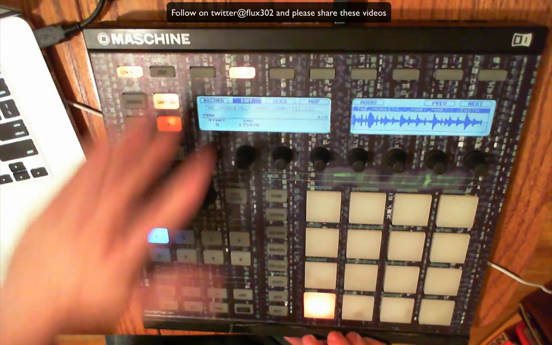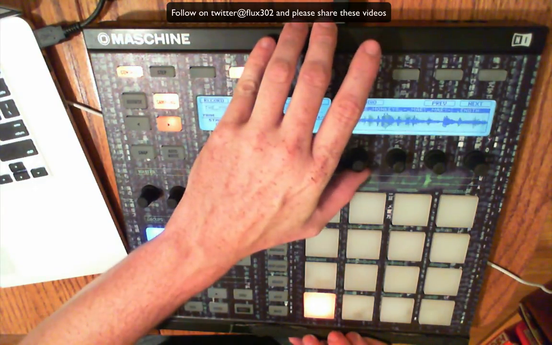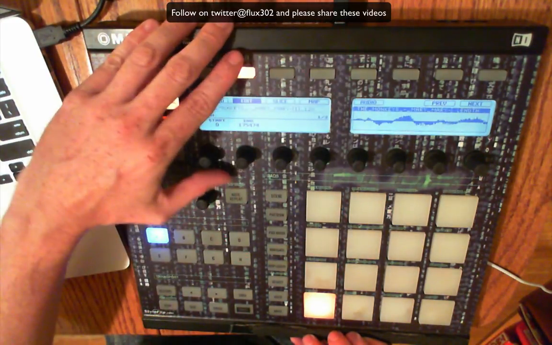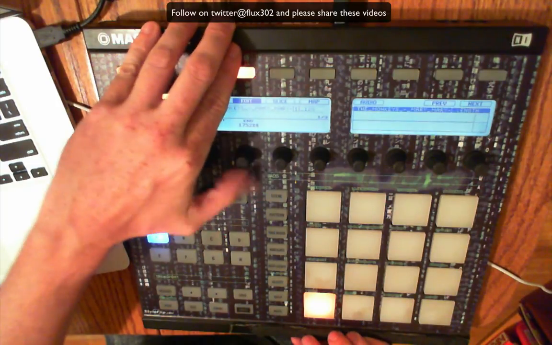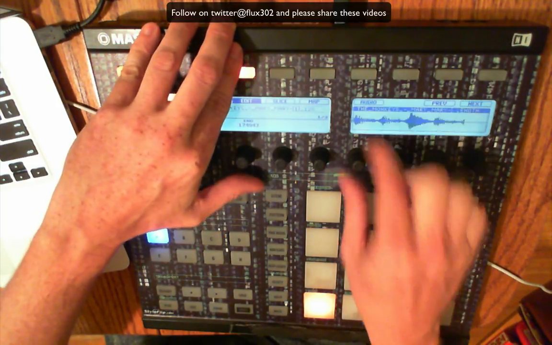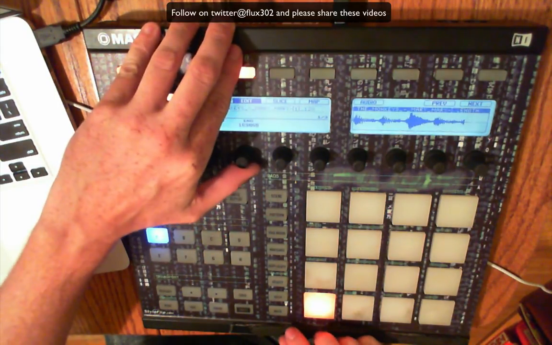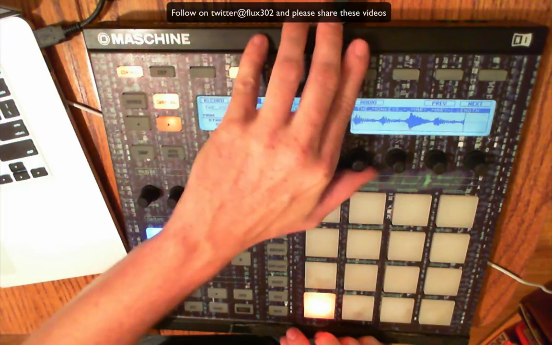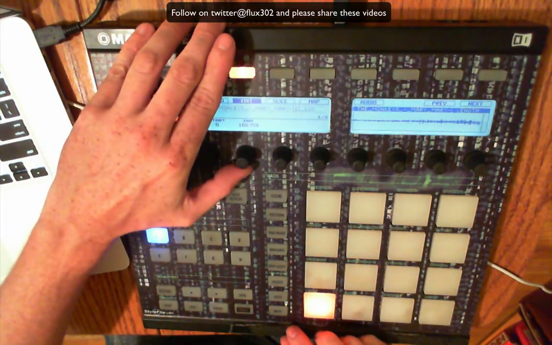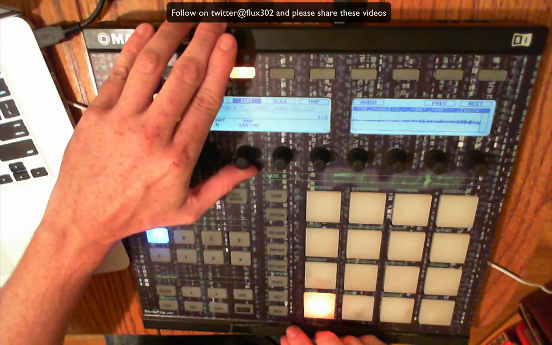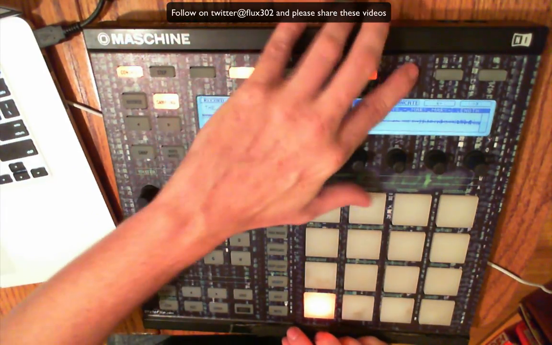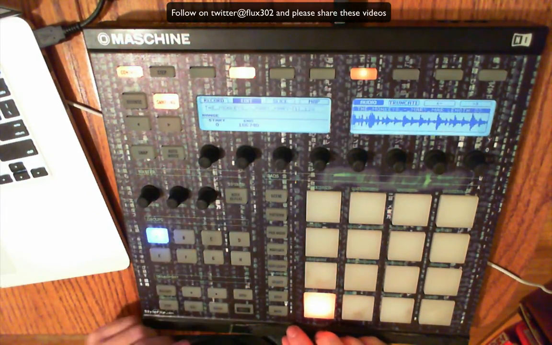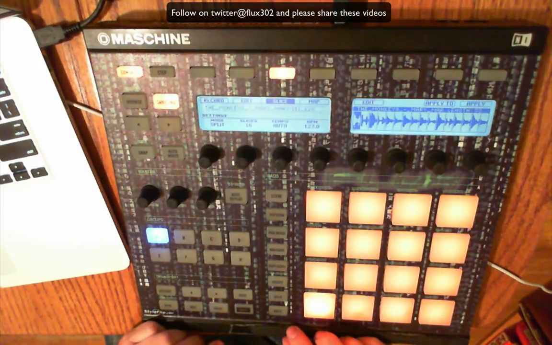And I'm going to go ahead and edit this sample a little bit. I'm going to take the end of the sample off. Let's bring this in. Let's drop that back just a little bit. Okay, zoom in a bit. Take it right there. Alright, so there's that. Now of course we could slice it out.